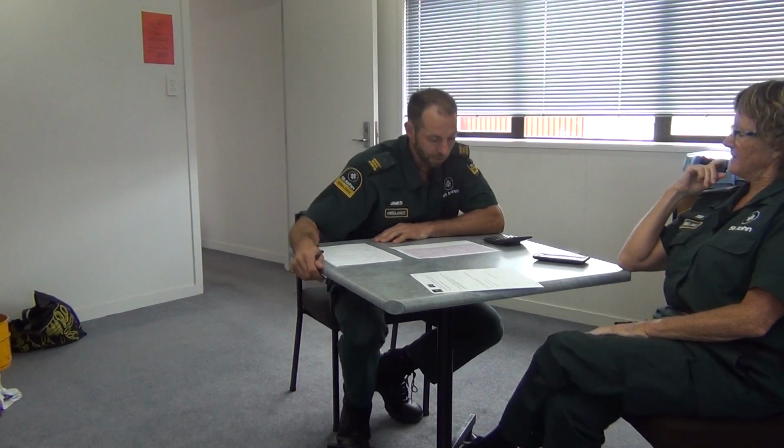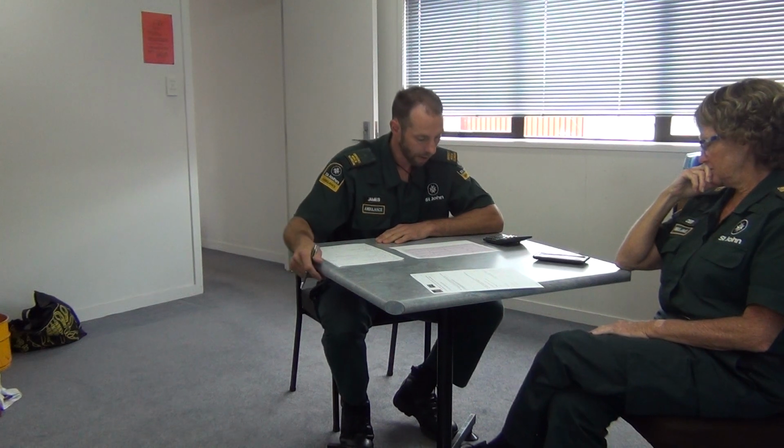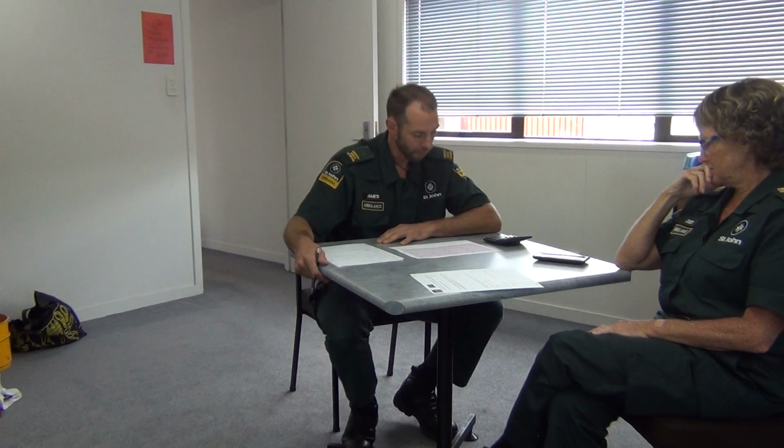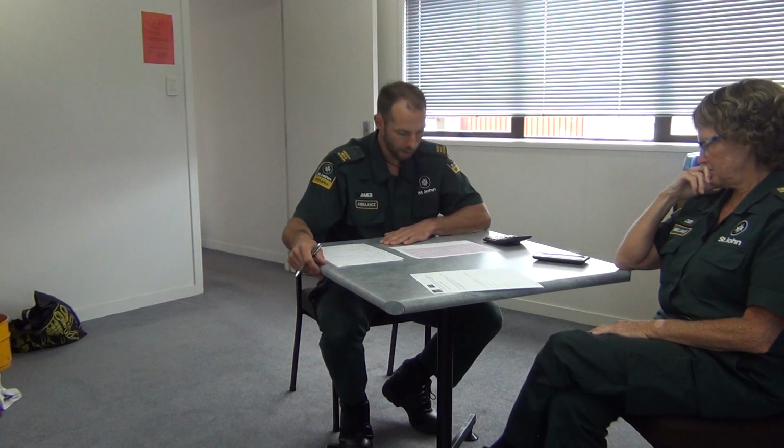Yep. Okay, so the first thing I look at is the AVR. The vector is negative. There is a QRS complex in every lead.